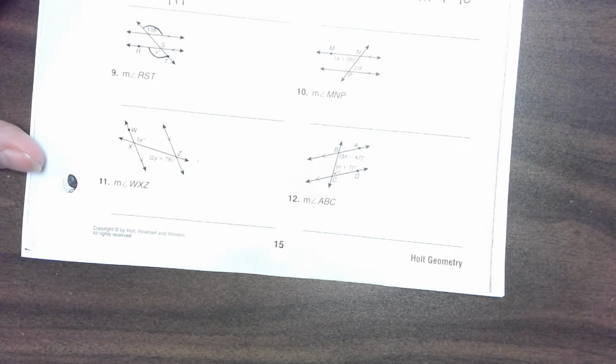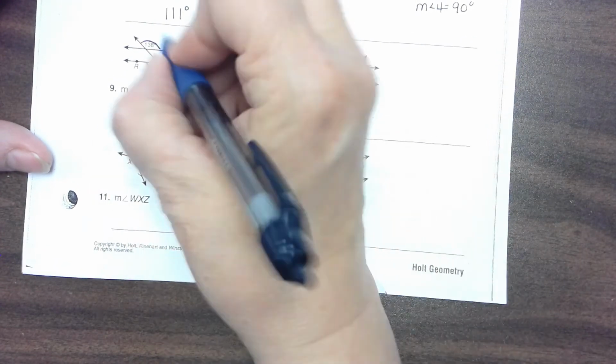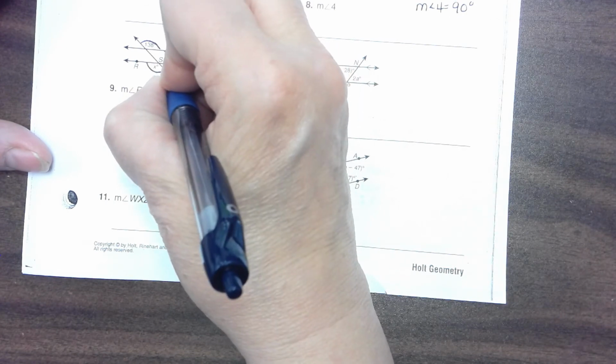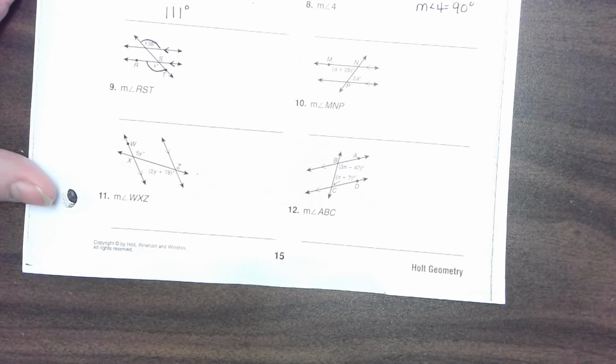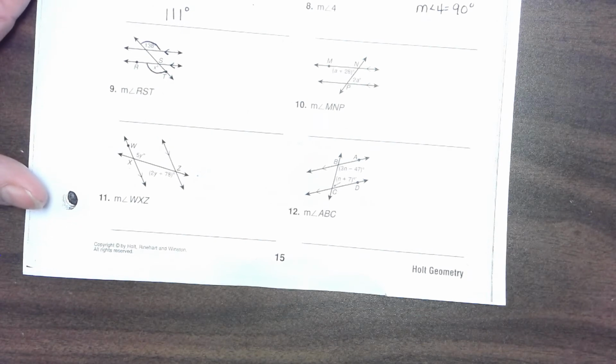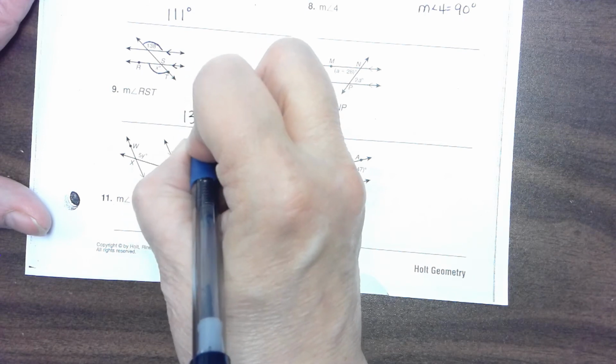We can easily see that they are on alternating sides of the transversal. Pay attention to our arrows showing that they are parallel lines. And so we have parallel lines cut by the transversal, alternate exterior, and alternate exterior angles are congruent. So the measure of angle RST is 138 degrees.